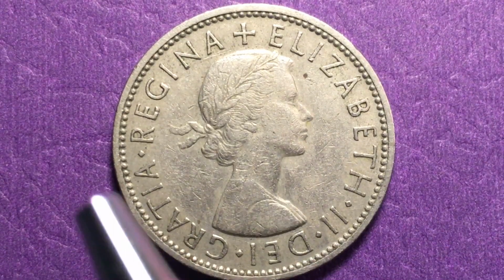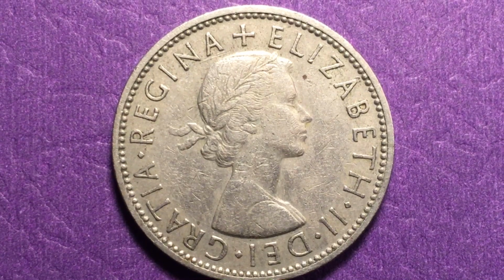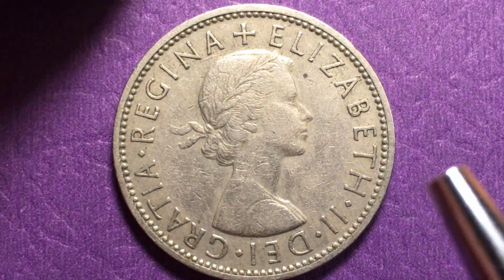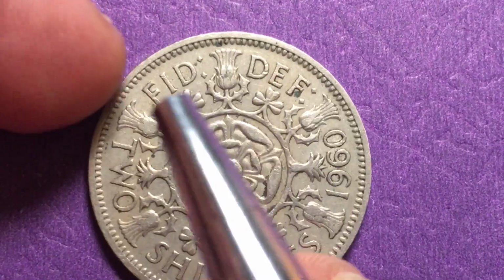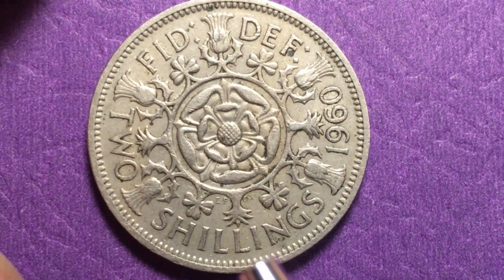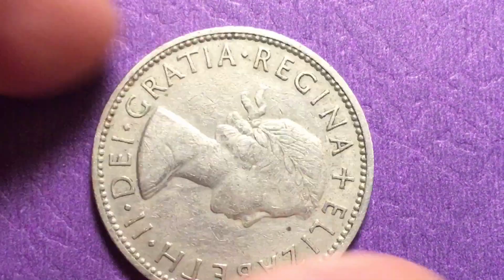Elizabeth II, by the grace of God, Queen. What it does not say on here is Brit Omne, or Queen of all Britons. But what it does have on here, on the back, is Defender of the Faith and essentially the symbols of all Britons, or all of the United Kingdom.